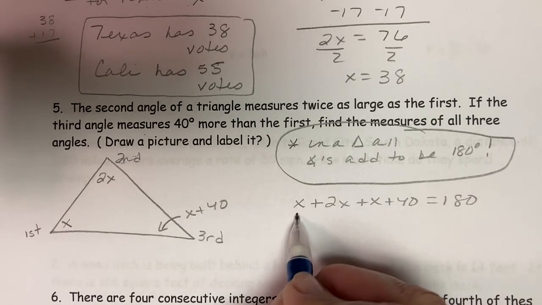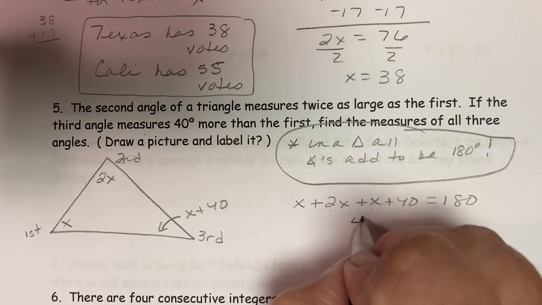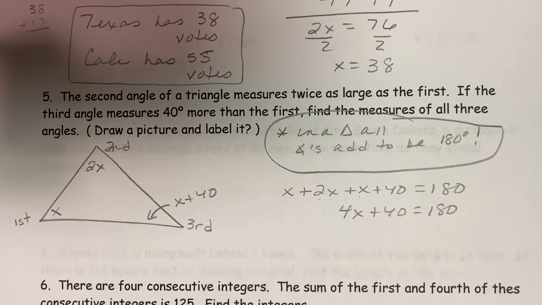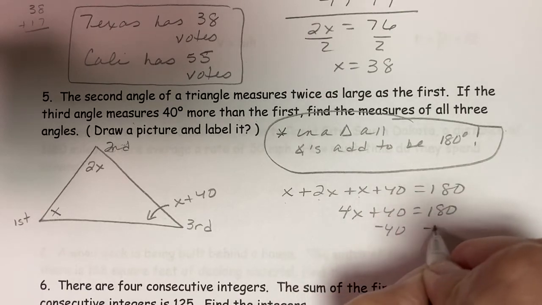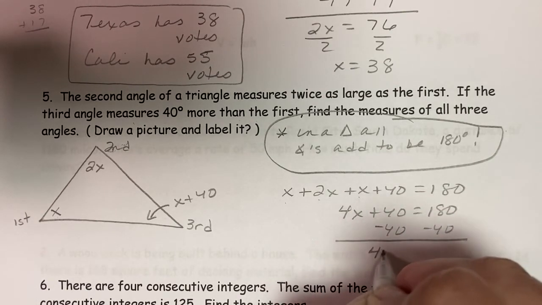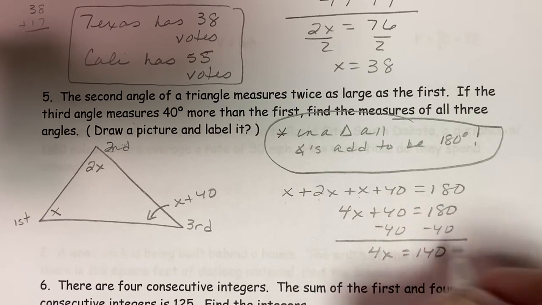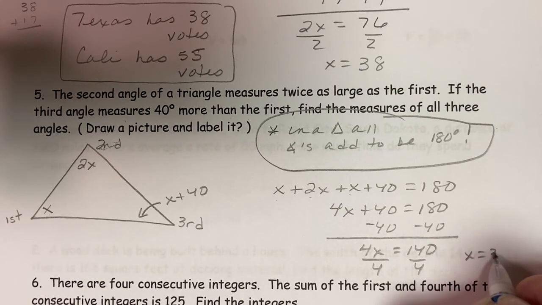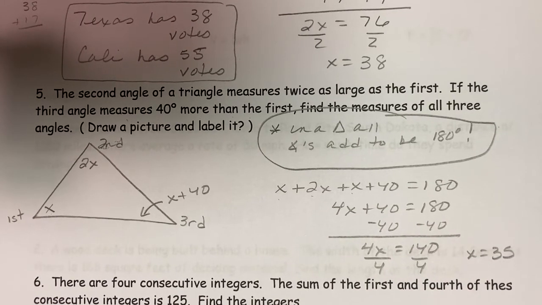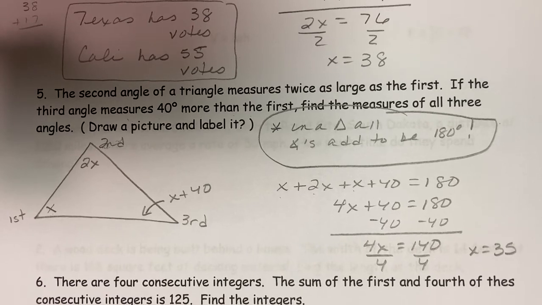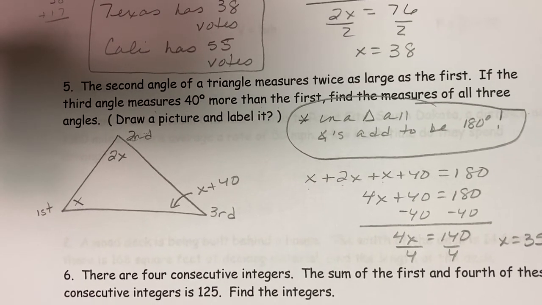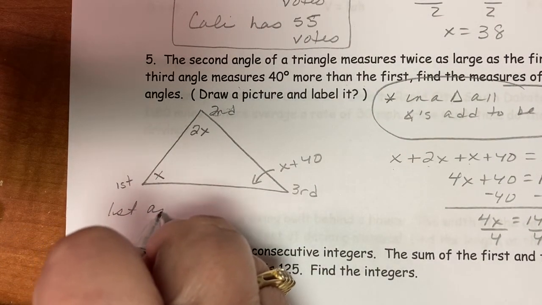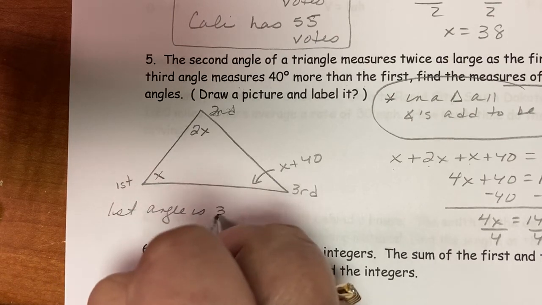Let's combine like terms. We have 1x, 2x, 3x. We have 4x plus 40 equals 180. If I subtract 40 from both sides, I'm going to get 4x is equal to 140. Dividing both sides by 4, I get x equals 35. The story problem says find the measures of all three angles. Now I know x is 35, so I know that the first angle is 35 degrees.